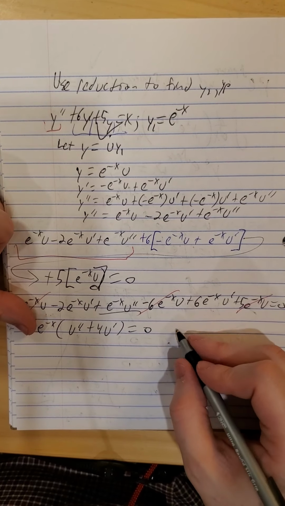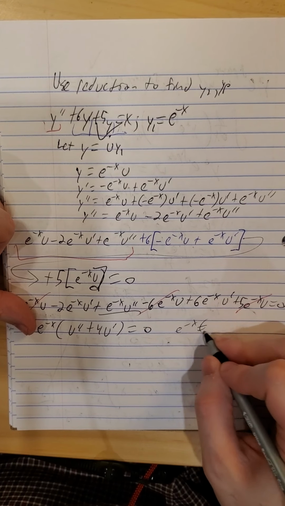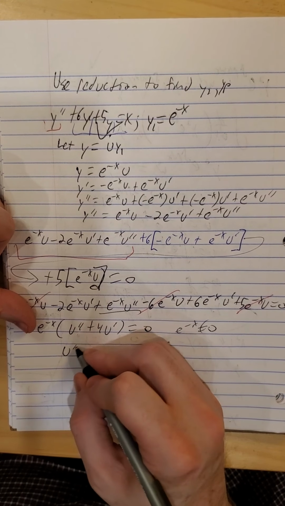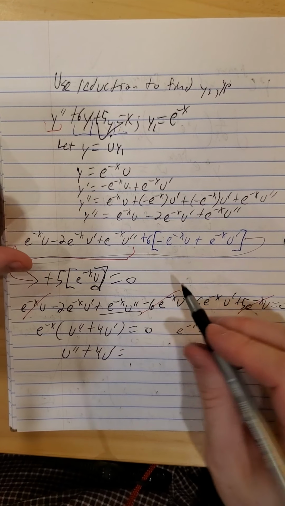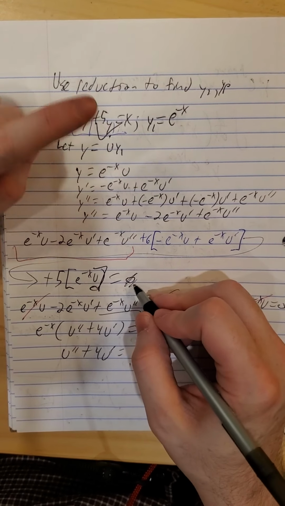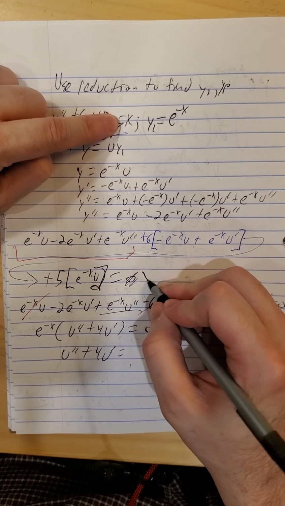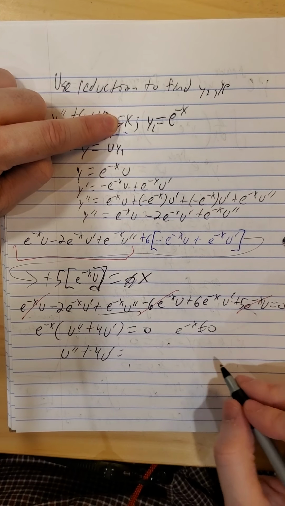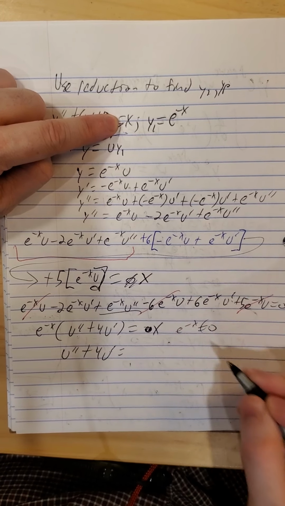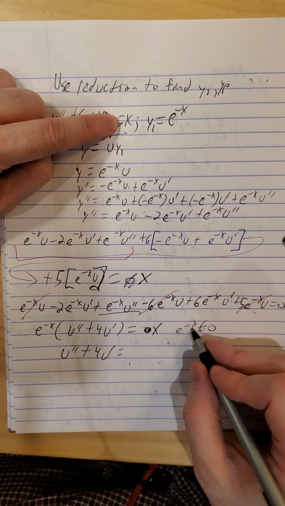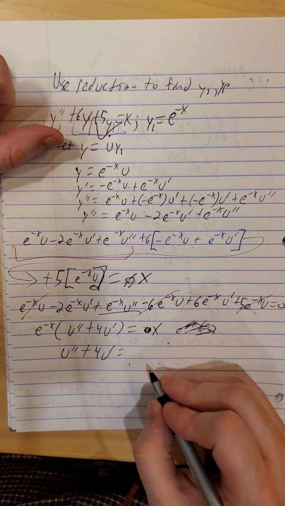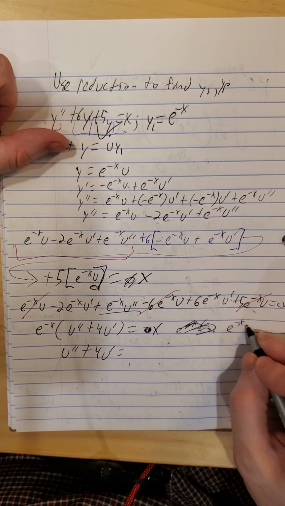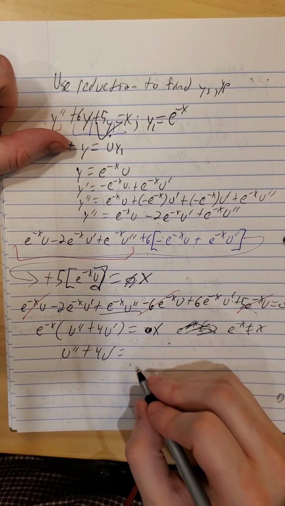We know e to the minus x is non-zero. So u double prime plus 4u prime equals, oh, my apologies, not 0 here. Copying error, my apologies, equals x. So equals x here. e to the minus x is also not equal to x itself.